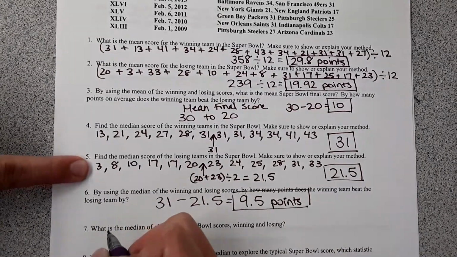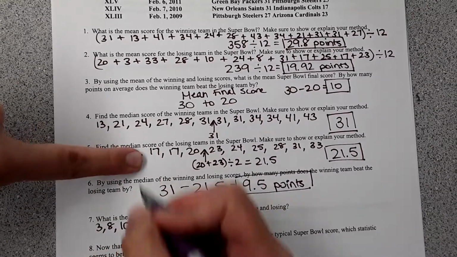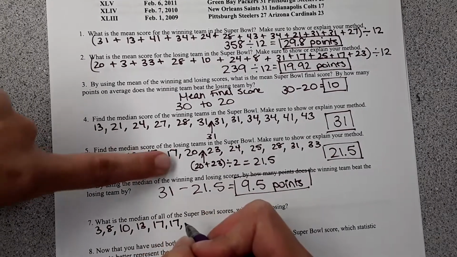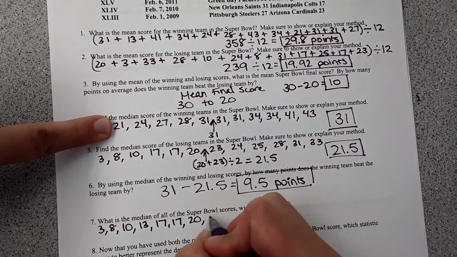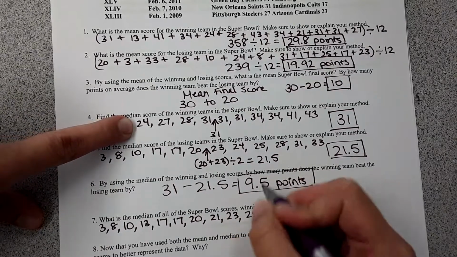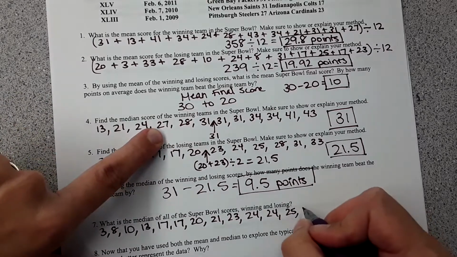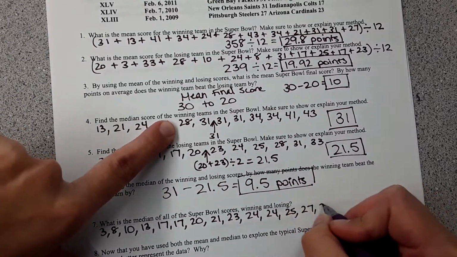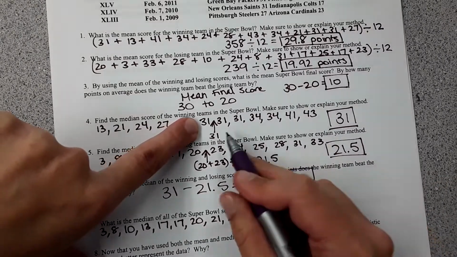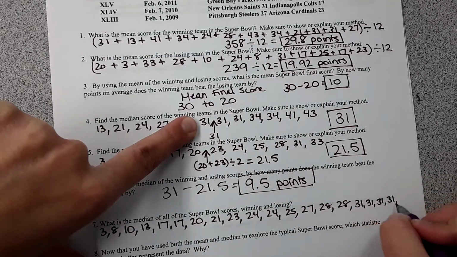I'm going to start with the lowest, 3, then 8, 10, then I have 13 from that list, then a couple 17s, 20, 21, then I have 23, 24, and 24 right here, 25, 27, 28, 28 from this list, and then I have, looks like 4 31s, 2, 3, 4.